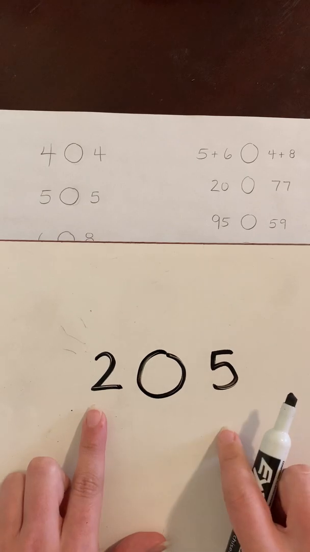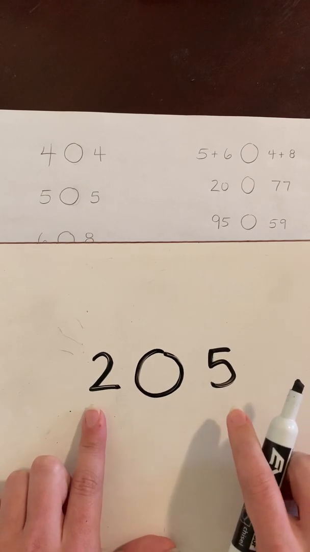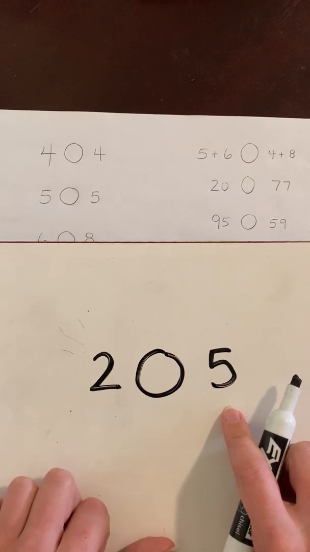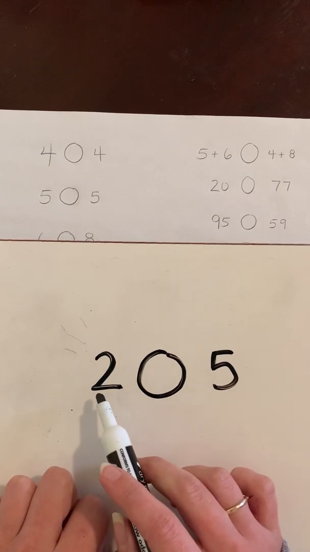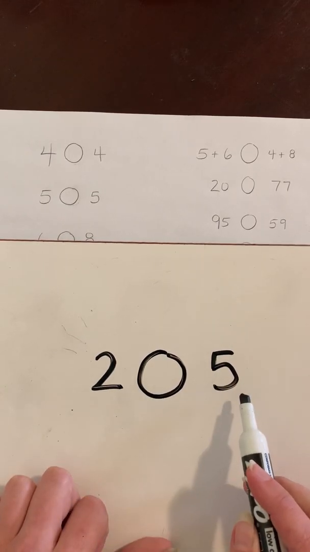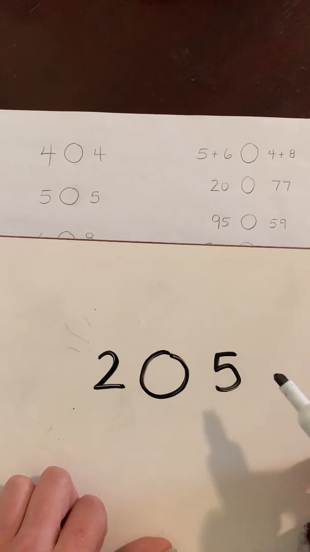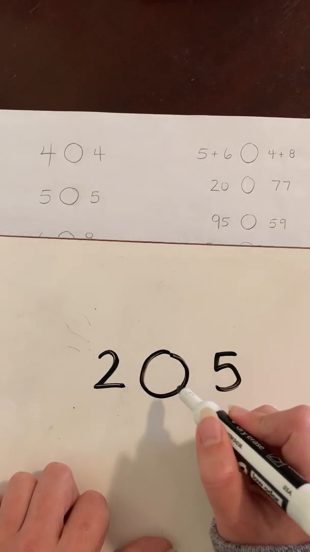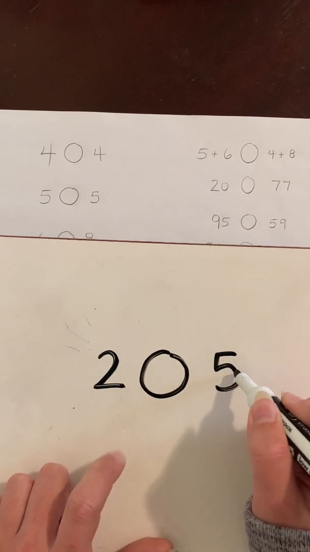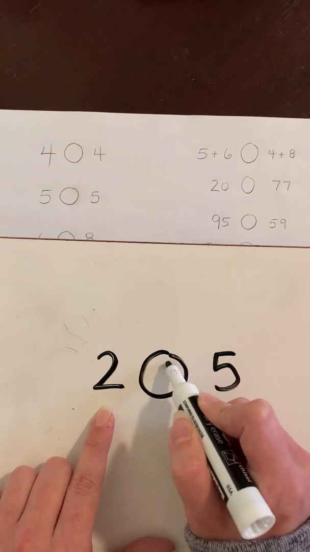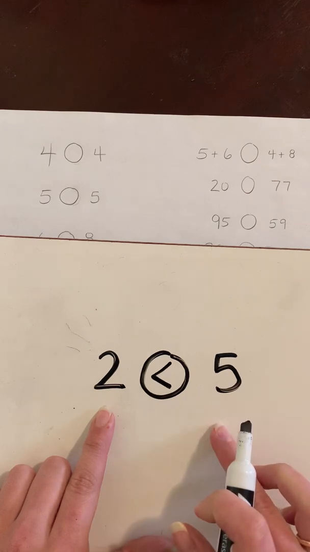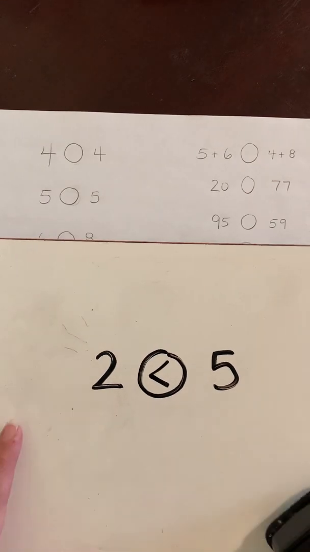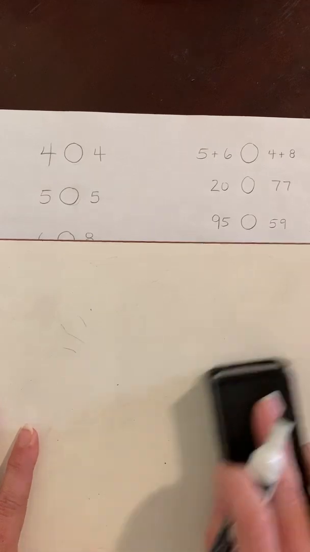Look at these two numbers. I have 2 and I have a 5. What symbol am I going to use to make this a true statement? 2 and 5. I want my Pac-Man to always eat the bigger number, so I know 5 is greater than 2. So I'm going to draw my symbol to face the 5. Now I want you to try it on your own.